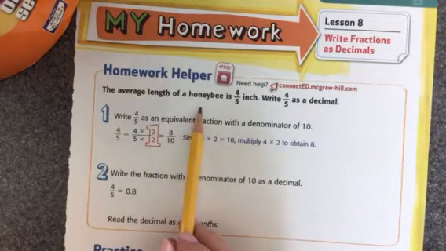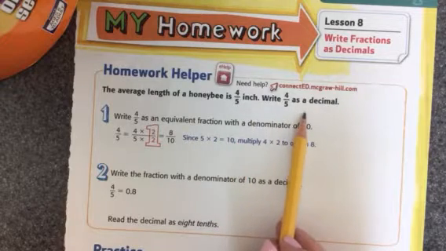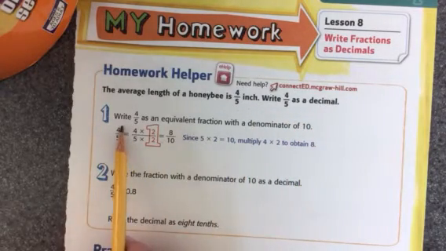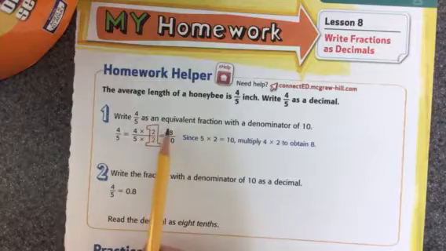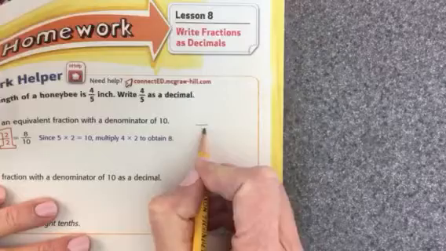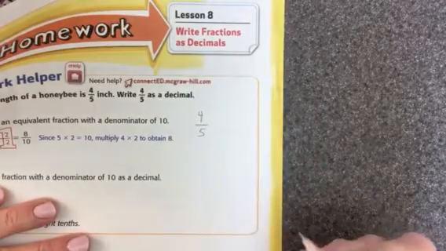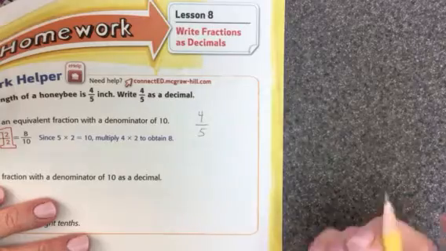The average length of a honeybee is 4/5 of an inch. Write 4/5 as a decimal. To write 4/5 as a decimal, we need to have a denominator that is a power of 10. Powers of 10 are 10, 100, 1,000.